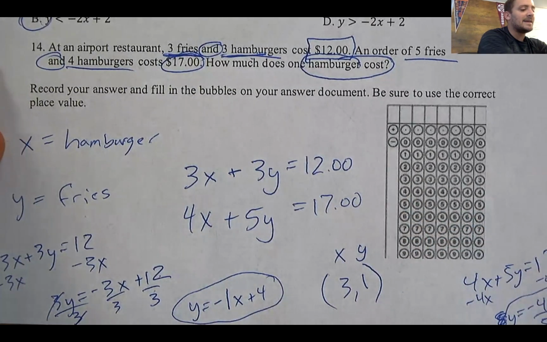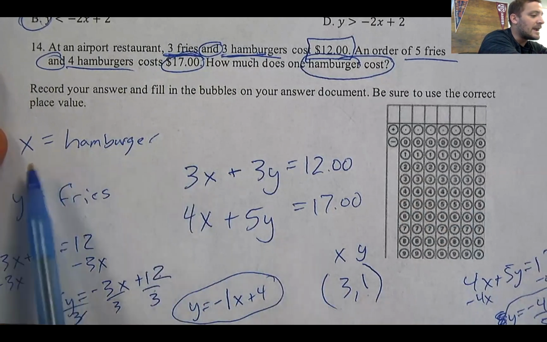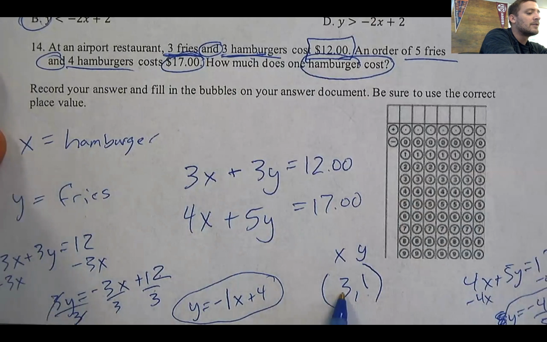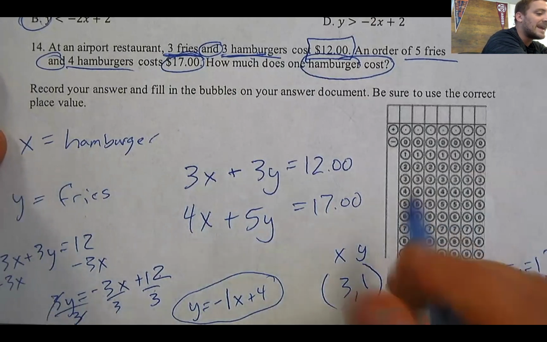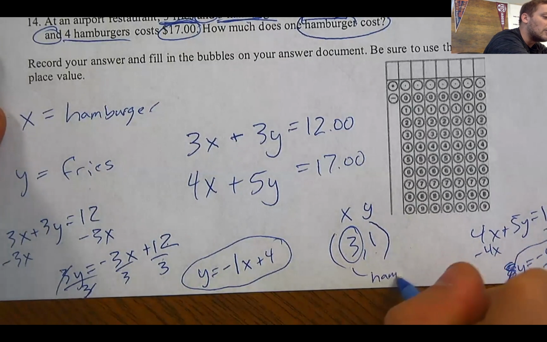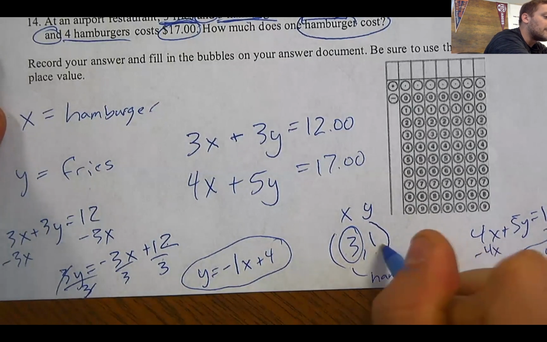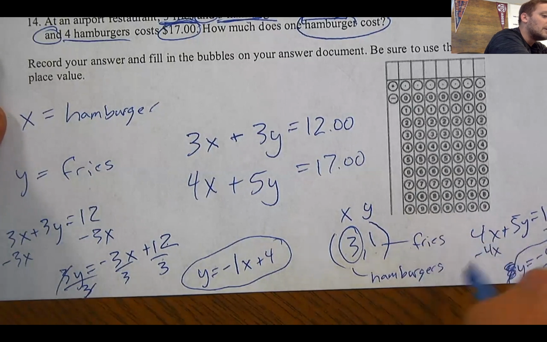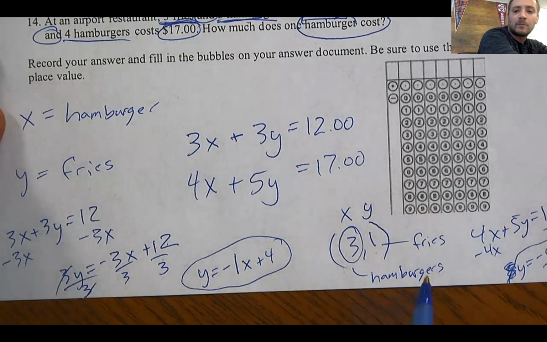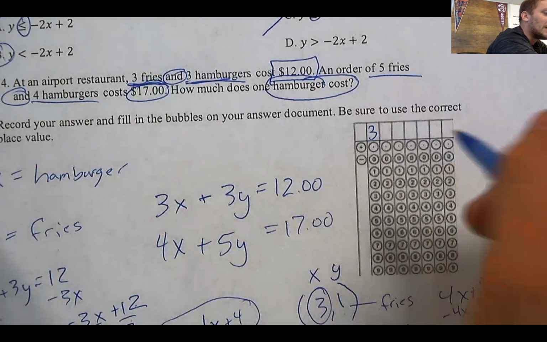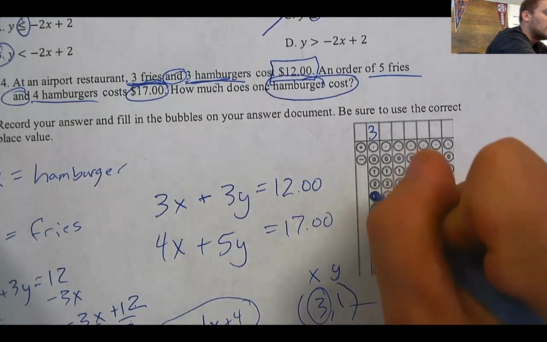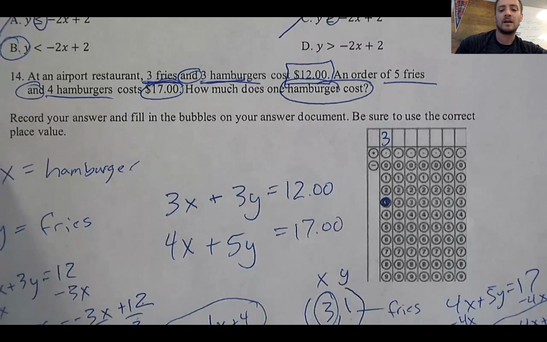So this point we found, (3, 1), is our solution, but they only care about the hamburger part, and hamburger was our x value, so we use 3 as our answer. The hamburgers cost $3 and the fries cost $1, but all they're asking for is the hamburgers. So I'm going to write in 3, and make sure I bubble in the correct bubble, and there you go.